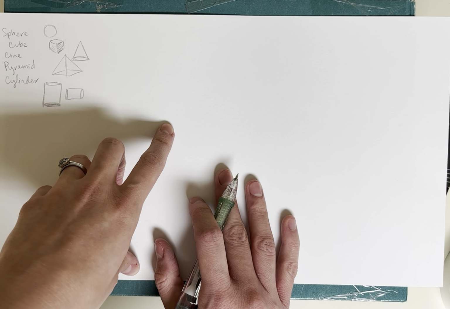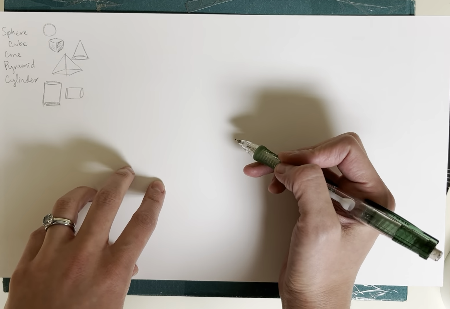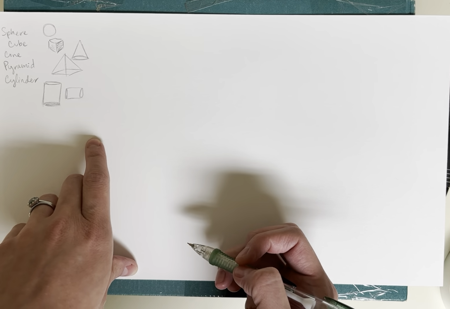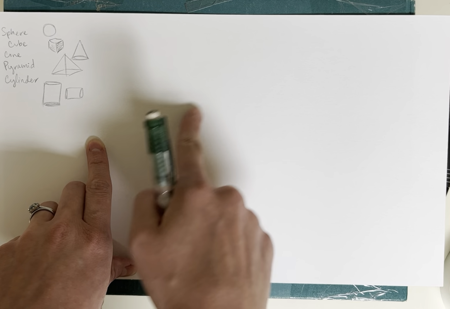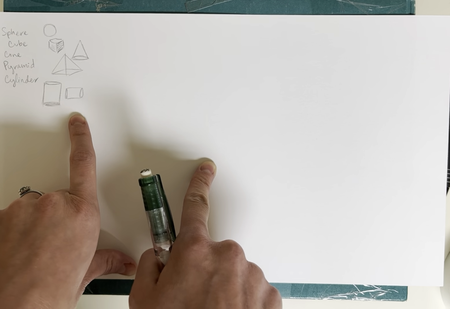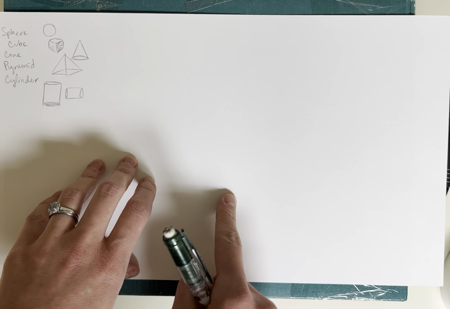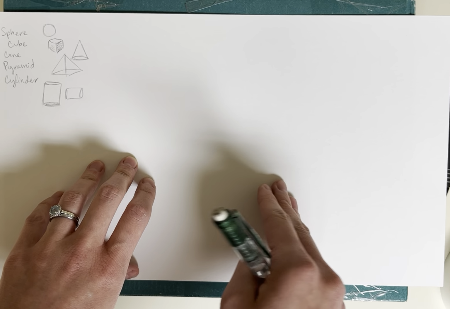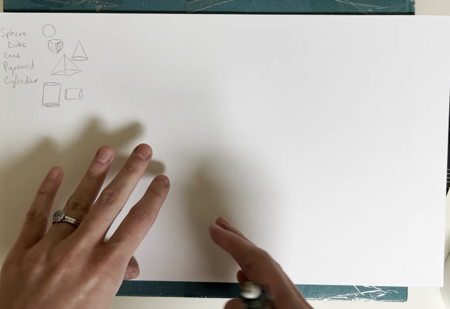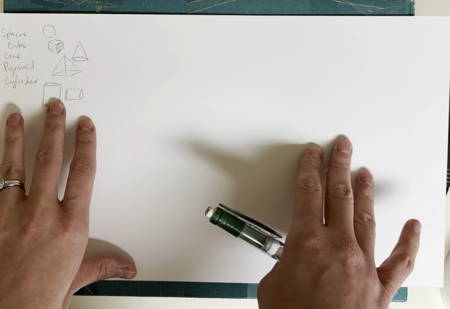And so what I'm going to start off with is a cube. Now I'm going to make sure that the perspective is consistent with all of my volumetric forms. So with all of my shapes, it needs to be a consistent perspective, either parallel angles, so something maybe that would be like isometric, or 2-point perspective.